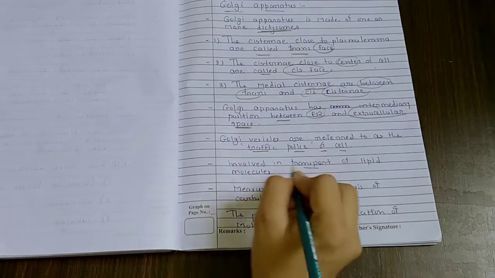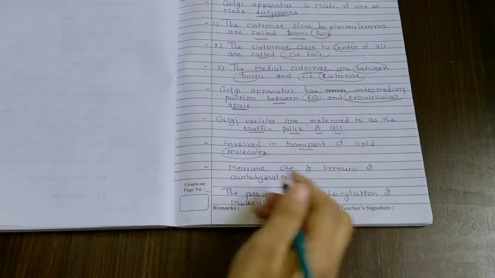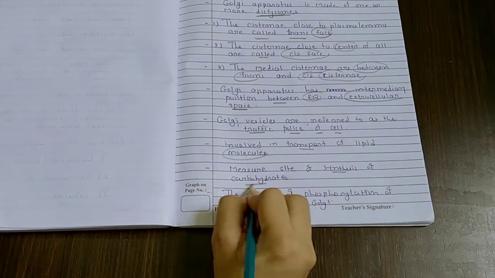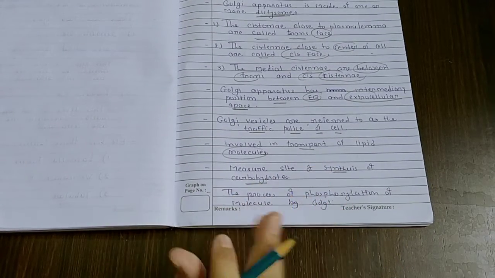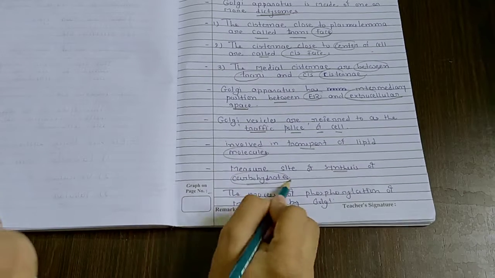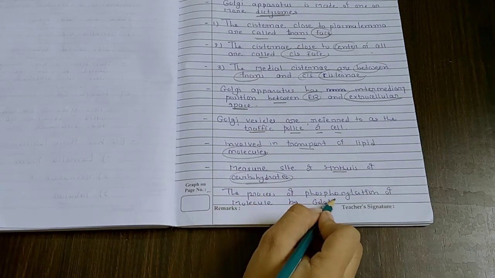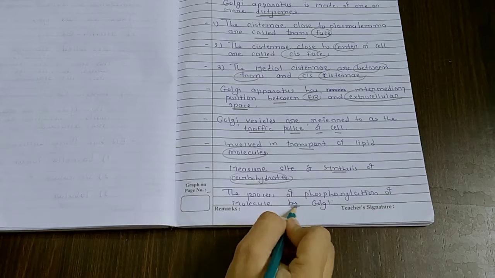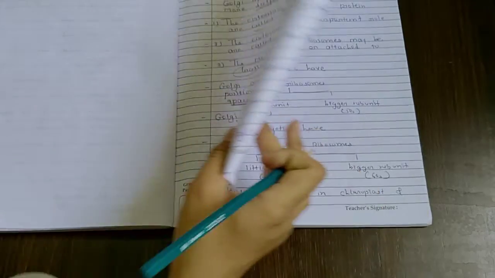Involved in the transport of lipid molecules, and the site of synthesis of carbohydrate, and the process of phosphorylation of the molecules by the Golgi.